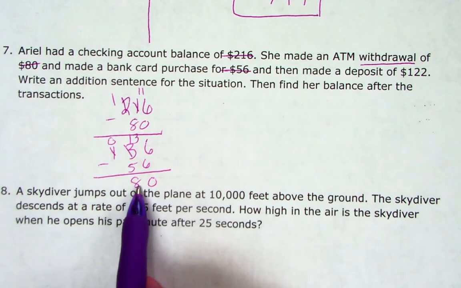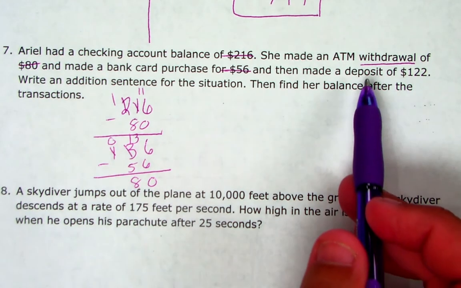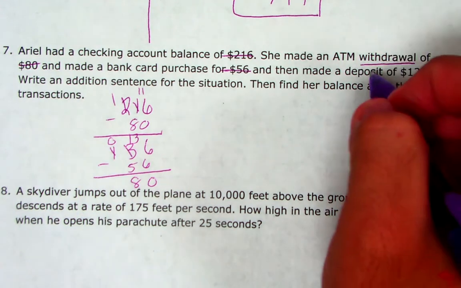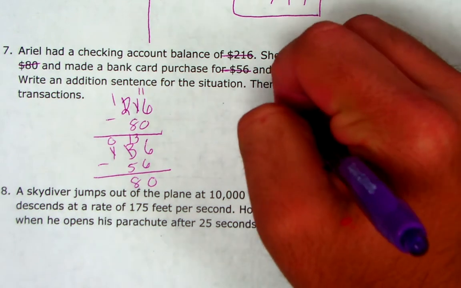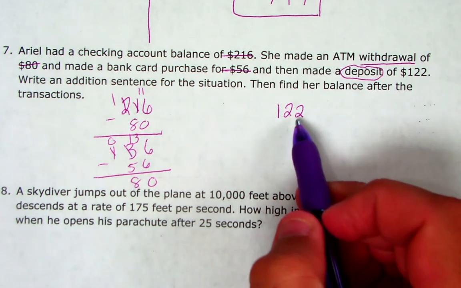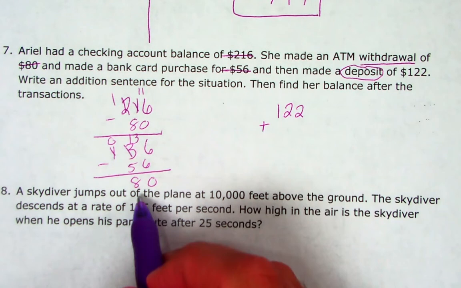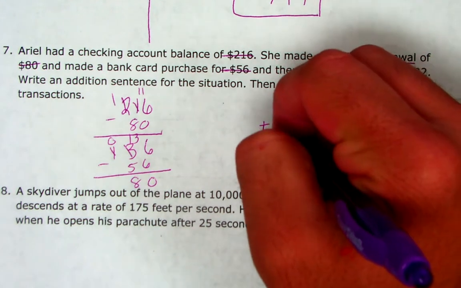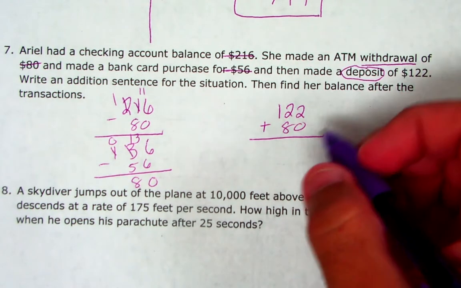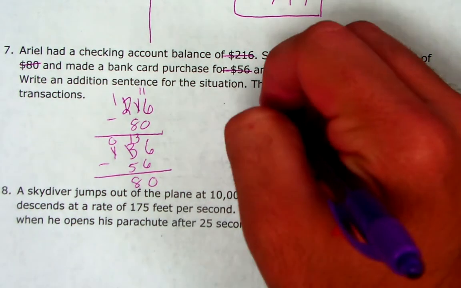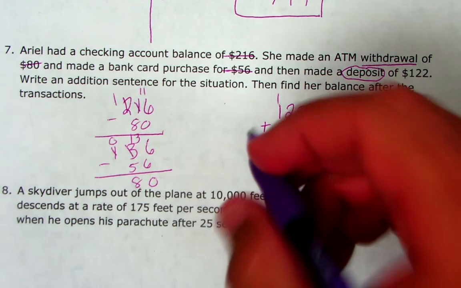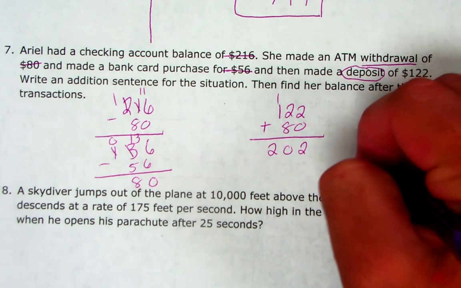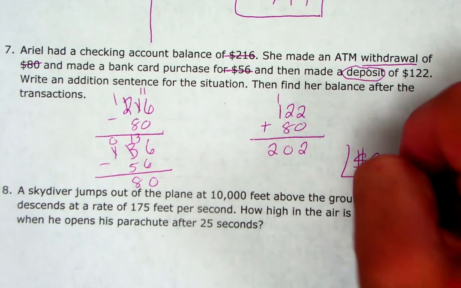So we have $80, and then she made a deposit. If you make a deposit here, it's like you're saving it. You get to put that back into your bank account, so that is a positive thing. So here's her deposit, plus here's the $80 she still has left. Let's do the math. And Ariel has a total of $202 in her bank account.